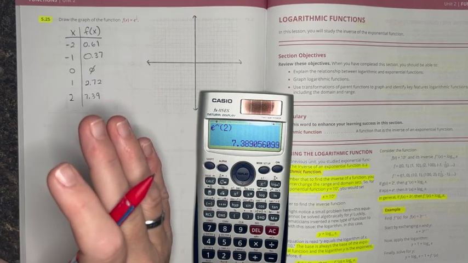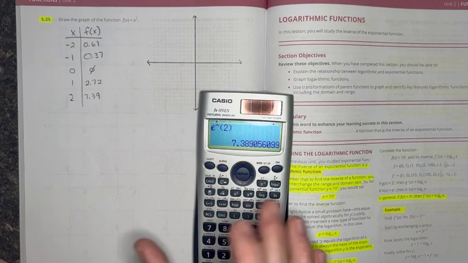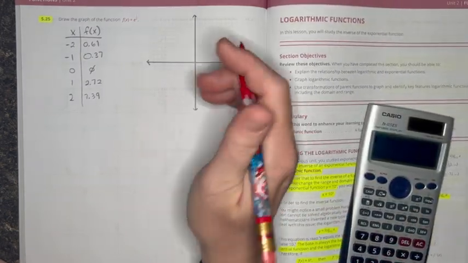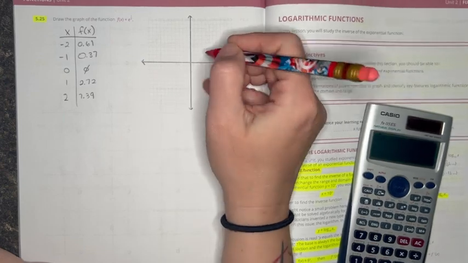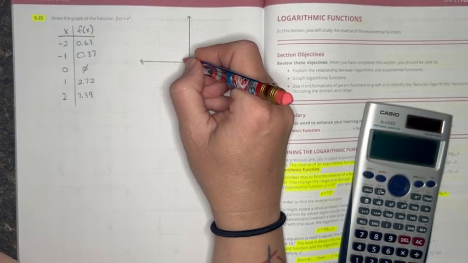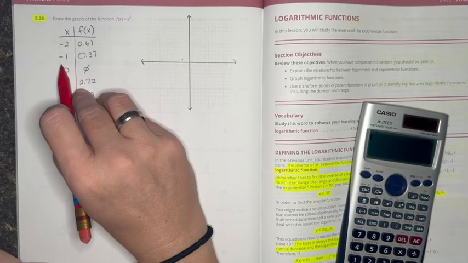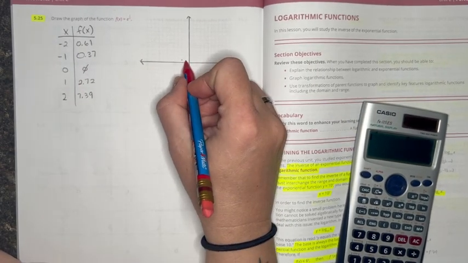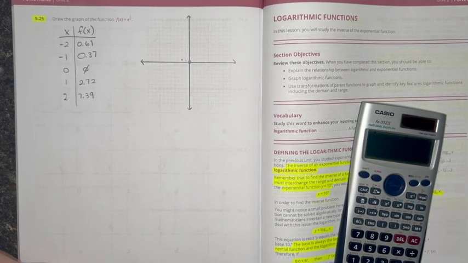Now, what's kind of strange about this is the way these points are set up. So we're going to start to plot these. When x is -2, I have my y or my function at 0.6, which is, we're just going to estimate, maybe right here. When it's at -1, it's at 0.37, so a little bit less. I have an open circle here.